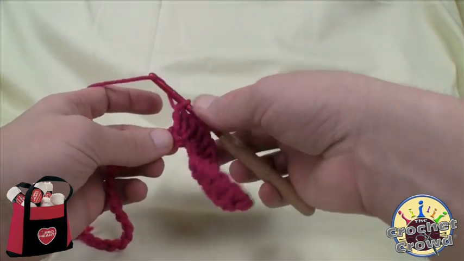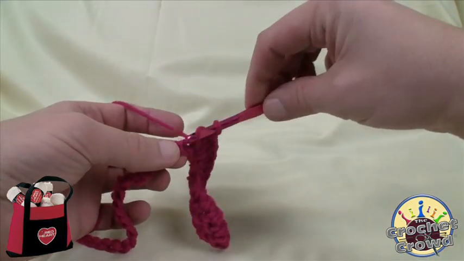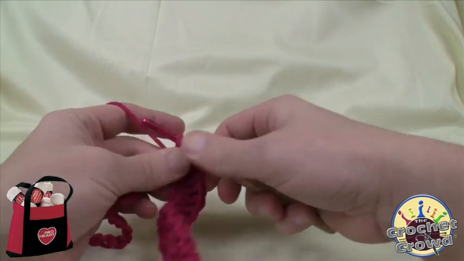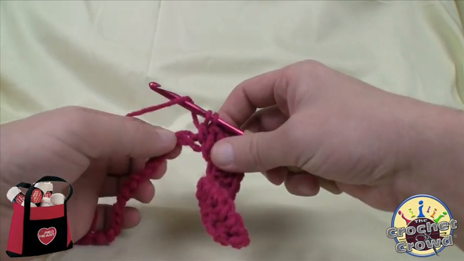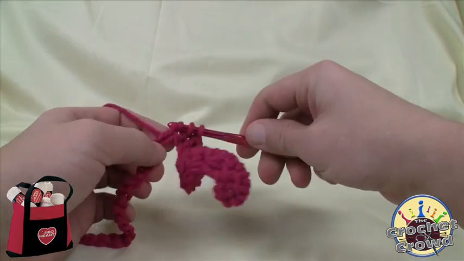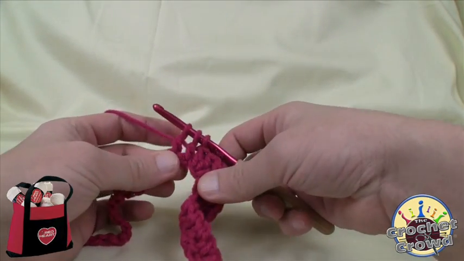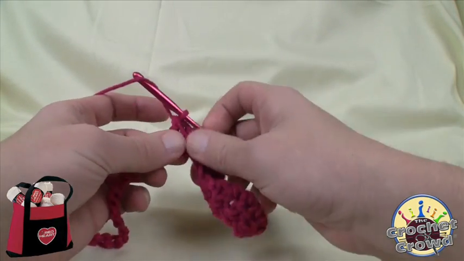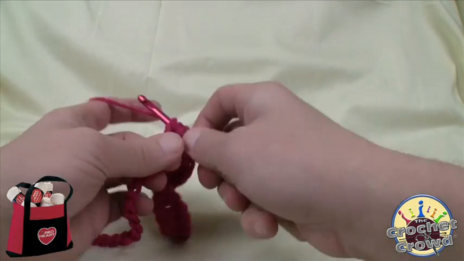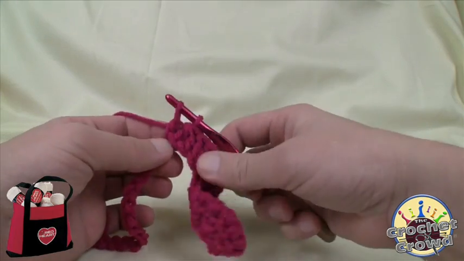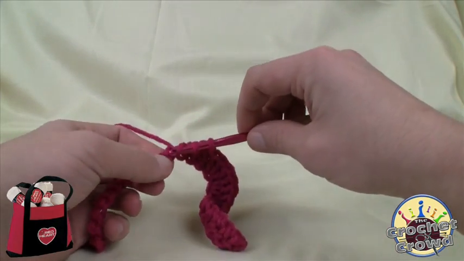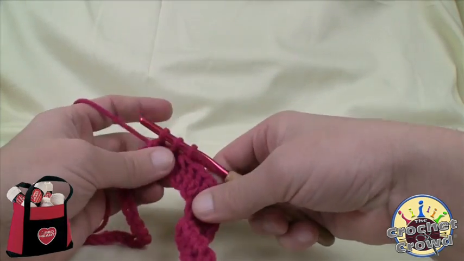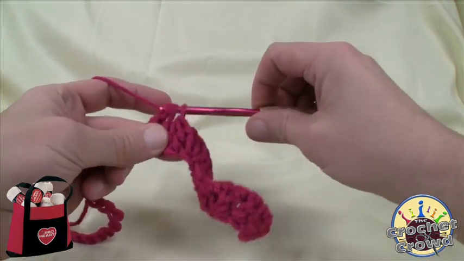So here we go. So we're going to wrap, and we're going to go into the very next chain. Pull through 2 and hold. Okay, we're going to wrap, we're going to go into the next chain then. Pull through 2 and hold, and now you're just going to pull through all loops. Okay, so that was 1 of 6. So wrap, going to the next one, and we're just going to hold it, and this is double crochet 2 together, going to the next one, and now you have 3 on your hook again, pull through all 3.